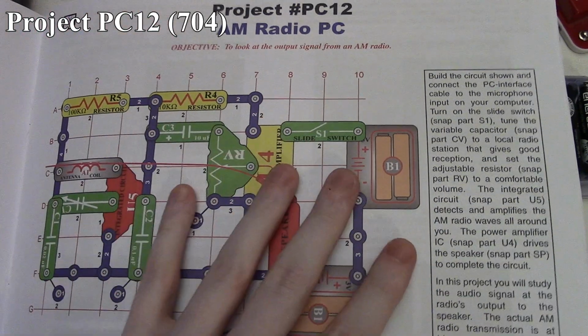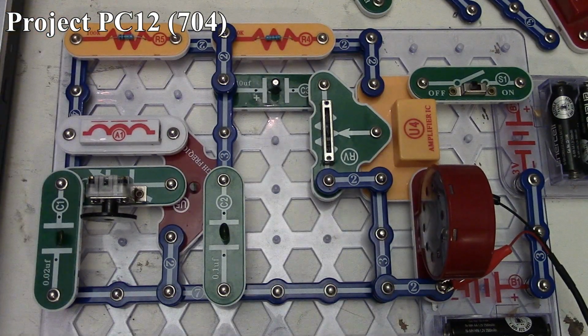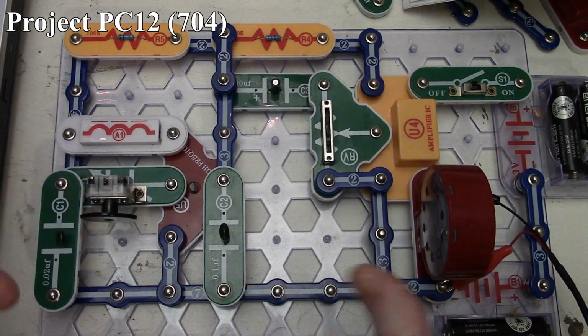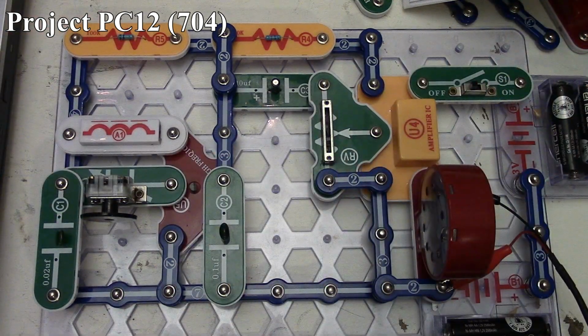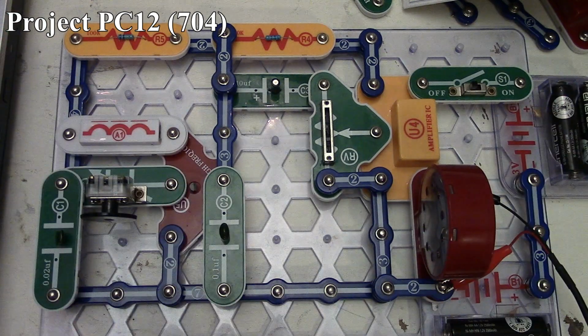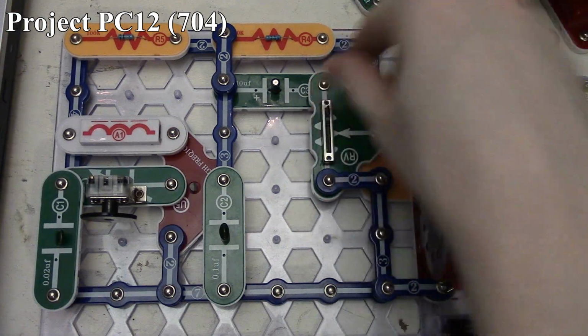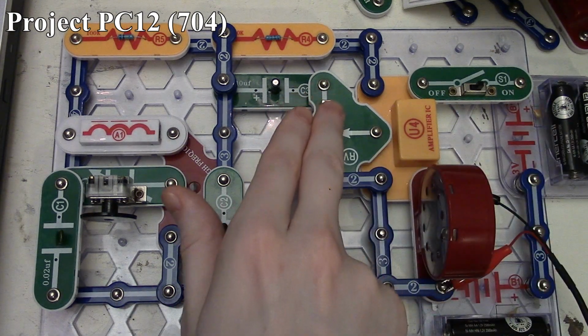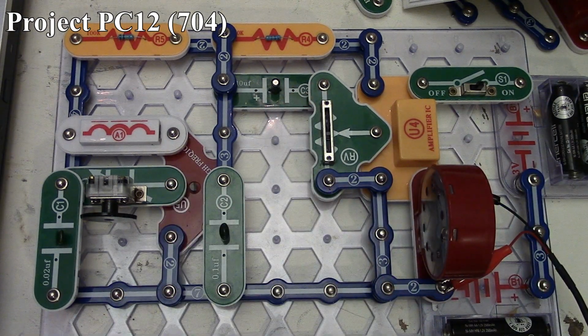Anyway, the problem I have with the AM radio, and this has been covered in previous times I've made it, is number one, this location has all kinds of electrical noise and interference in the vicinity of the project. If I were to just turn this on, it just makes all kinds of noise.